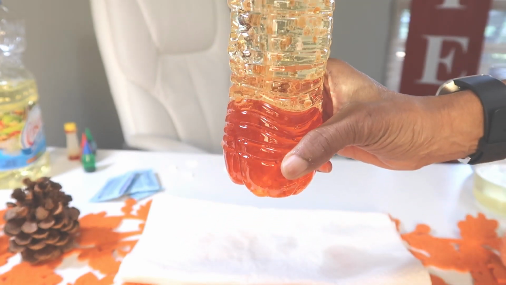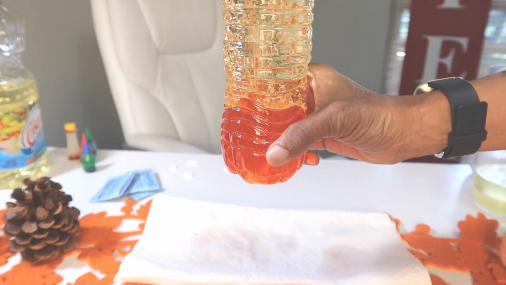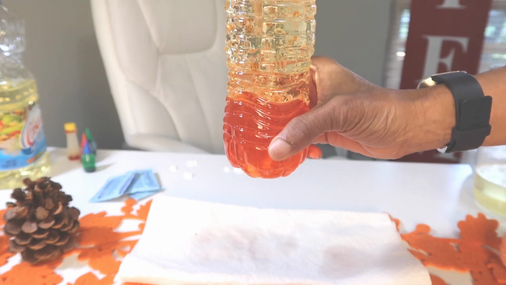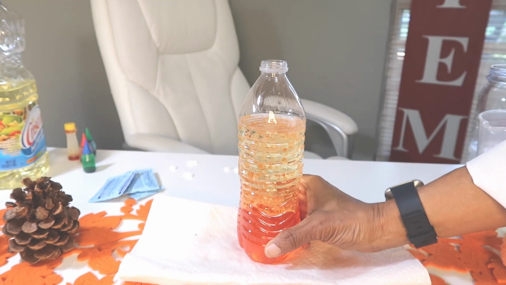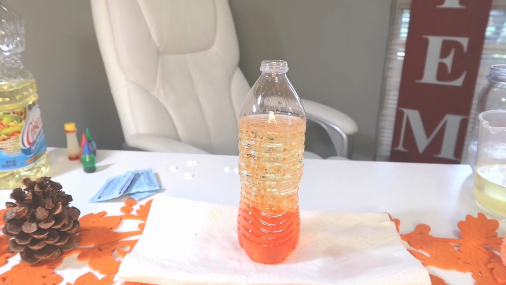Now you can see. Do you see how the bubbles are floating to the top and then drifting back down? Gives that lava lamp effect.